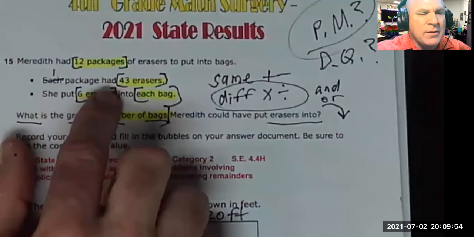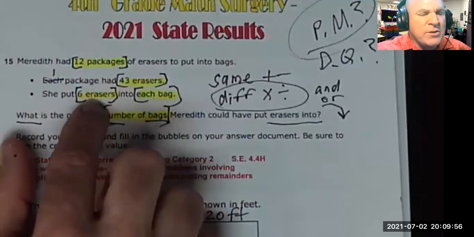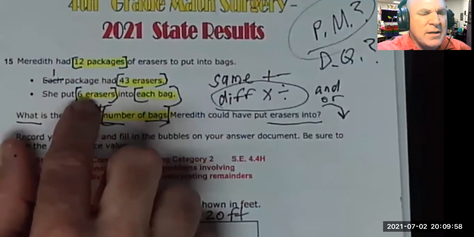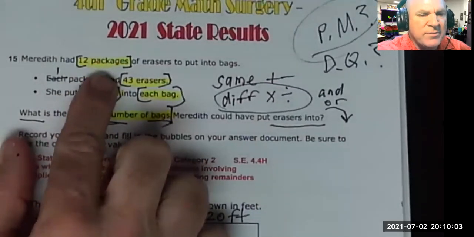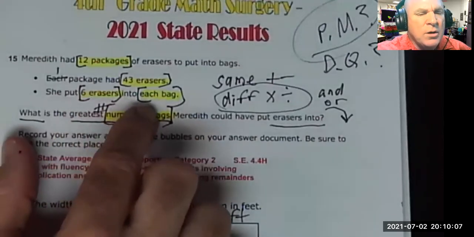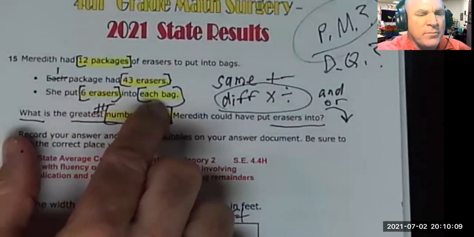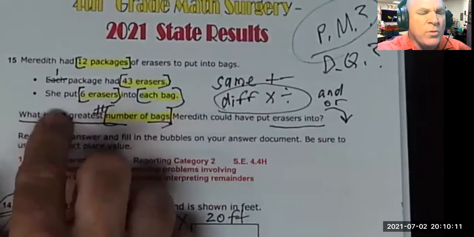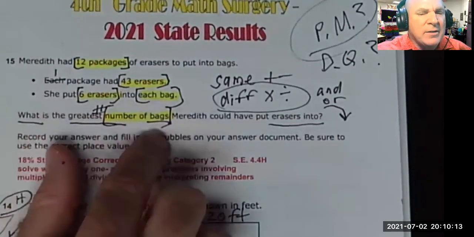And they're going to take the erasers 6 at a time from all of these 12 packages and put them into each bag. So the question says, what is the greatest number of bags?